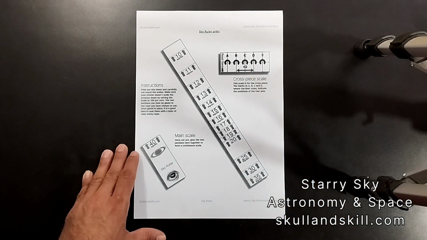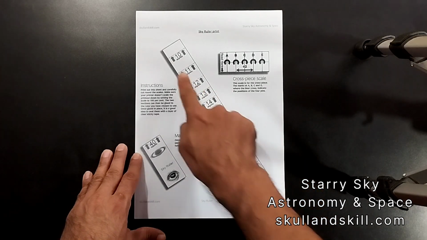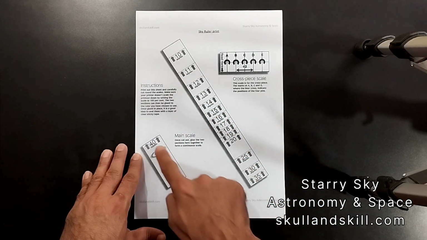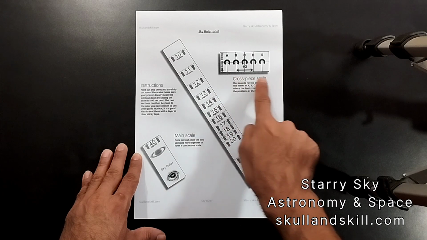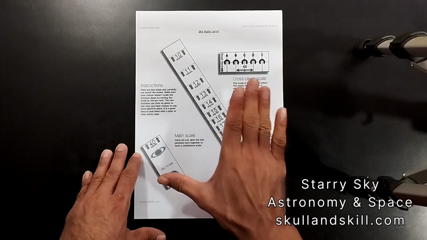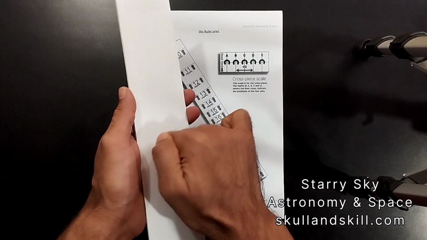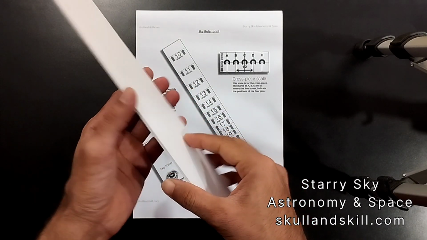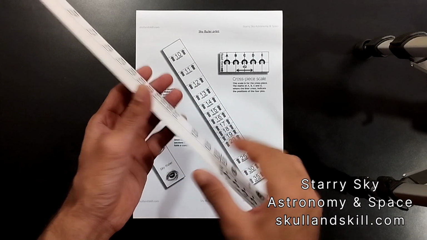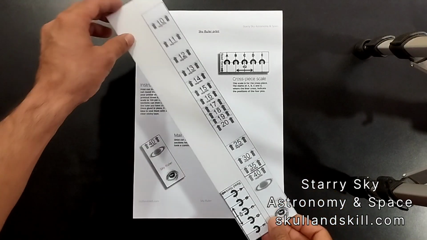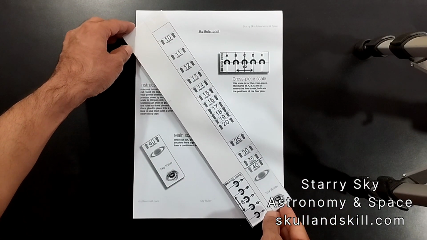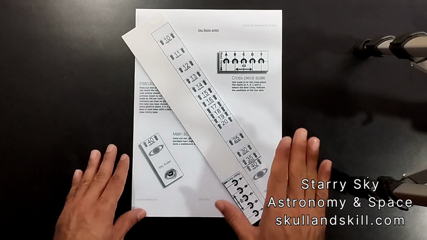What you have to first do is cut this main scale out. Cut this part also out and this one also. All these three parts, cut them out and paste them on a hard surface like this, a cardboard or a soft board. It needs to be sturdy. Once you have pasted those scales on this surface, it will look like this.